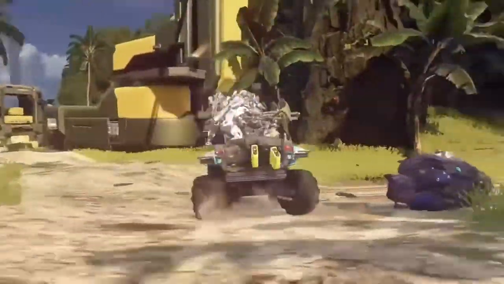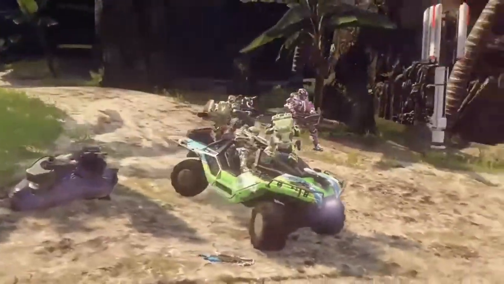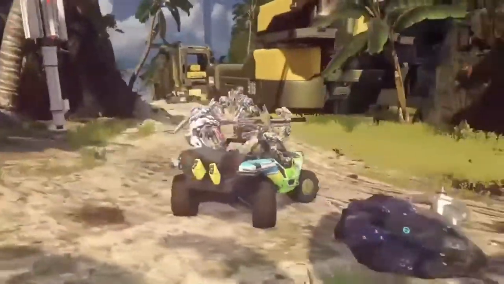Hello everyone, this is just going to be a quick tutorial on how to add effects to weapons, have objects follow players, and how to turn a vehicle into a mobile teleporter.